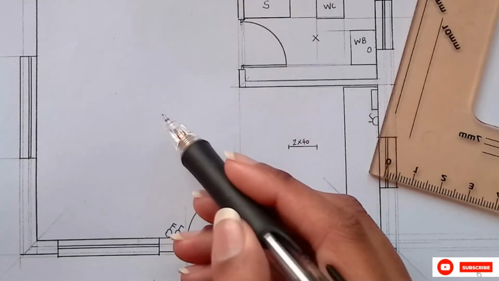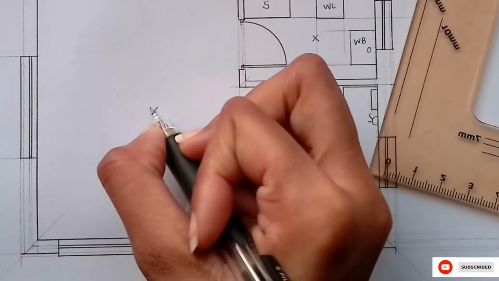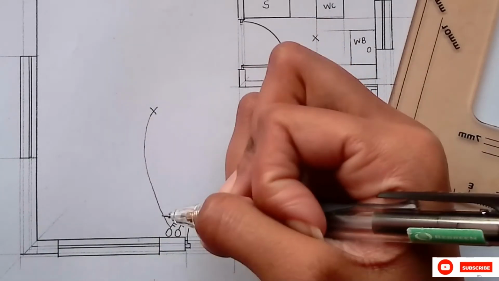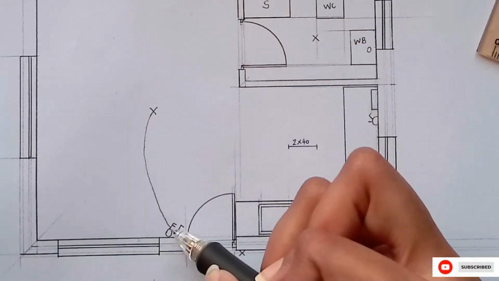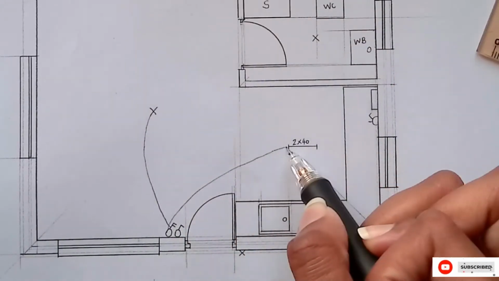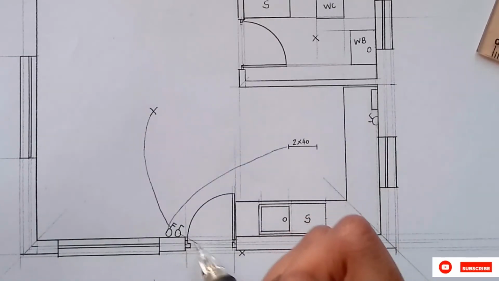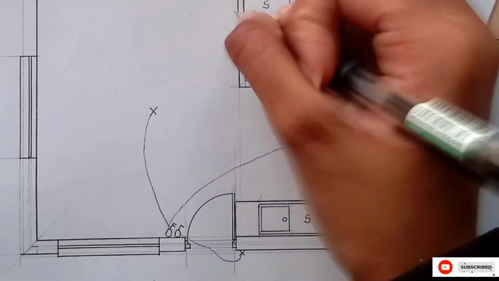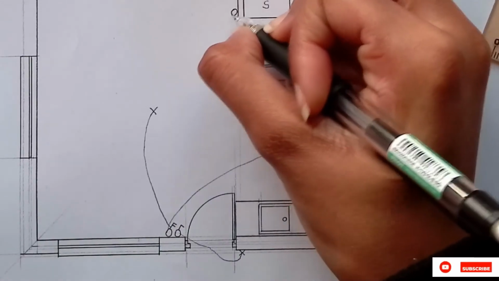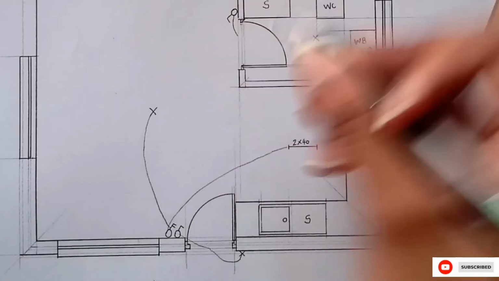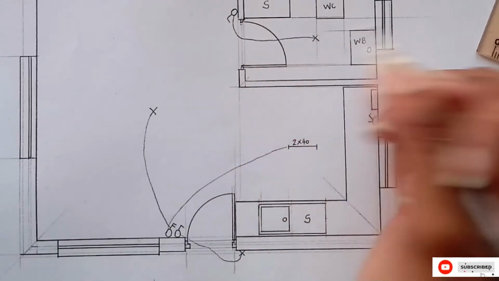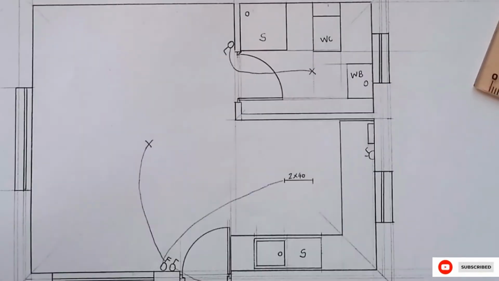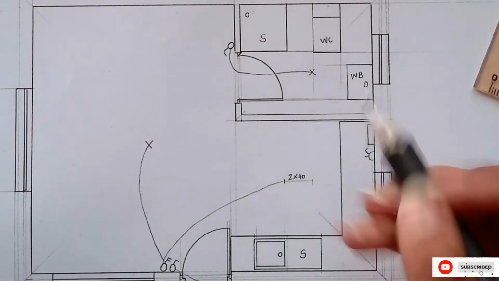We need to have another ceiling light here at 3 because I didn't see it. So the ceiling light will be connected to there, and then this one will be connected to here. And then a pole, we have a switch here as well, which is a single pole, which will be connected to this ceiling light.